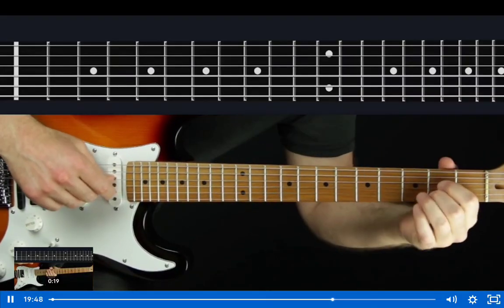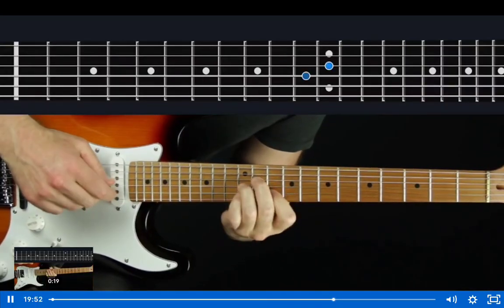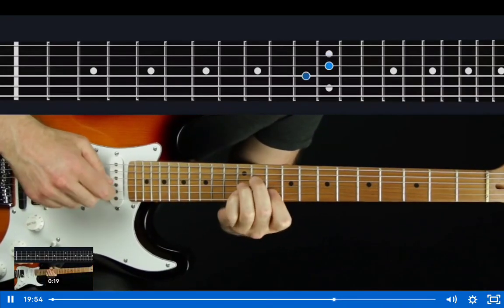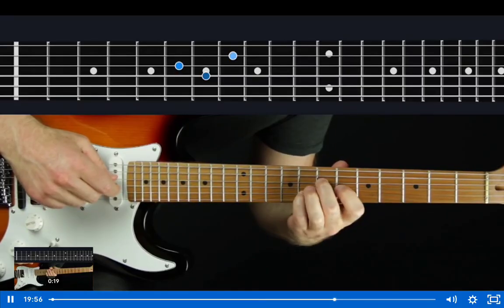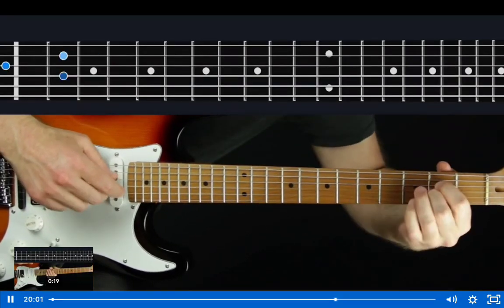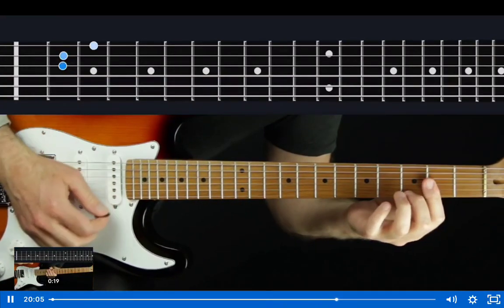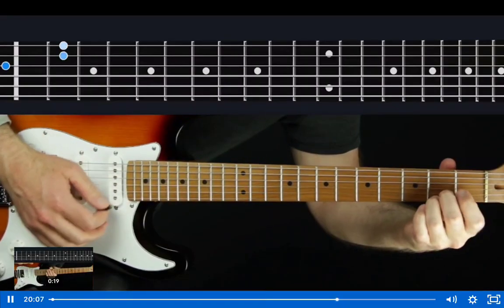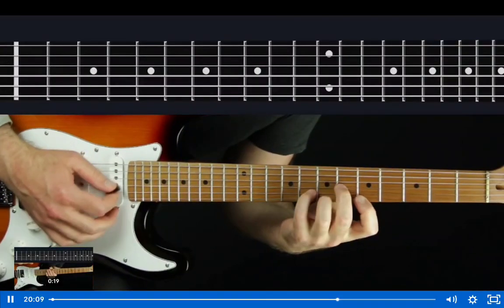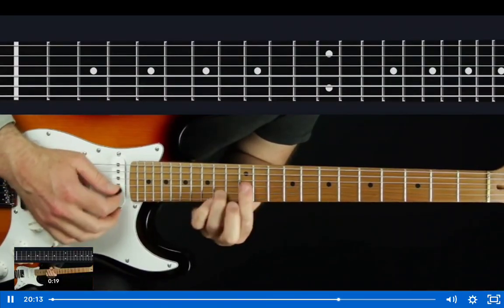That shape is easy to get confused with the other one. Okay, this string is really nice. Notice how I break it up sometimes if you want to arpeggiate. And by the way, you can do all of this absolutely with a pick. It's not a finger style approach. Okay, so it's totally fine to do it with a pick.